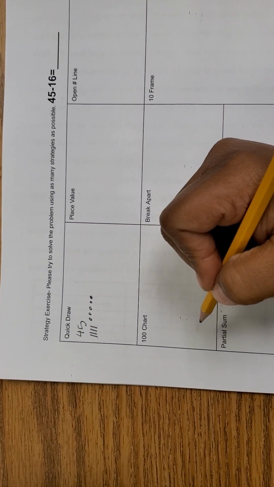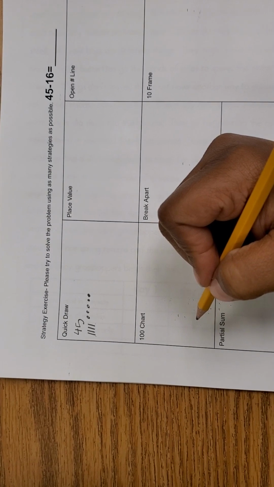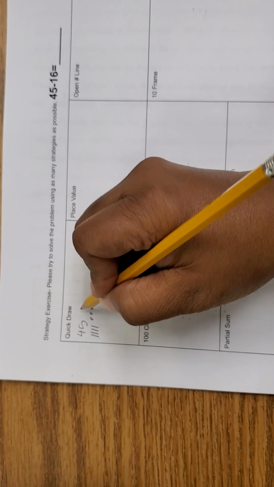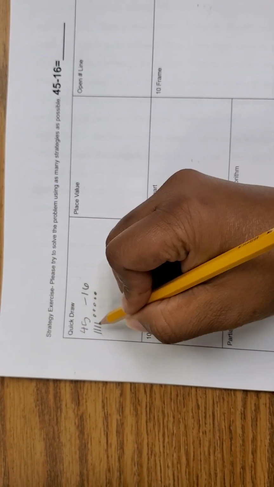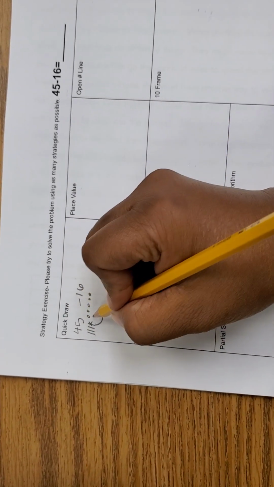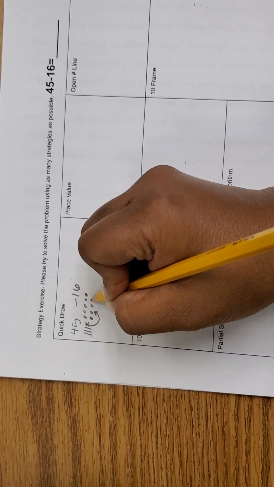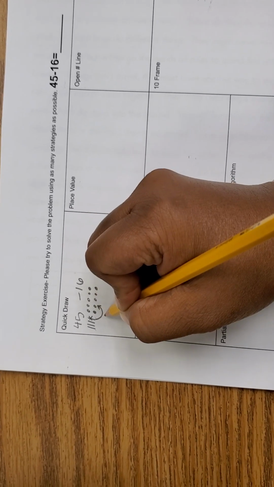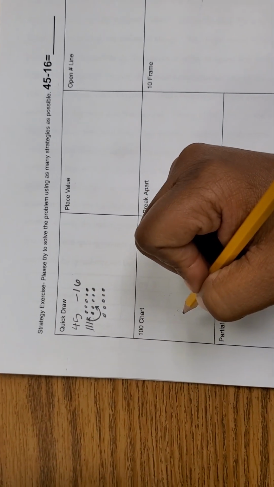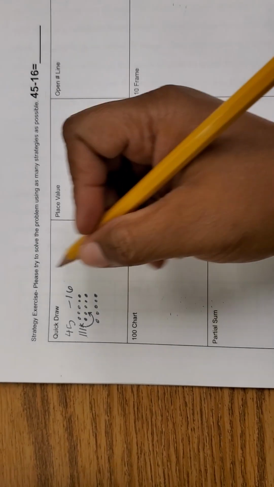And then we need to subtract 16. Because 5 is less than 6 in the ones place, we are going to have to regroup. What that means is we take one of the tens and we borrow, and we change that 10 into 10 ones. 1, 2, 3, 4, 5, 6, 7, 8, 9, 10. Now, since we have regrouped, we can take away 16.